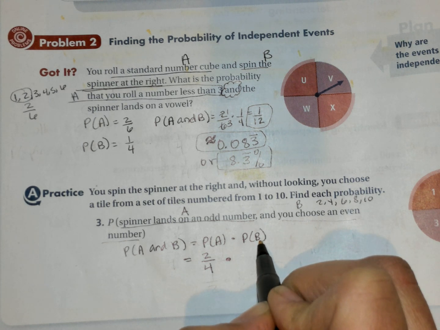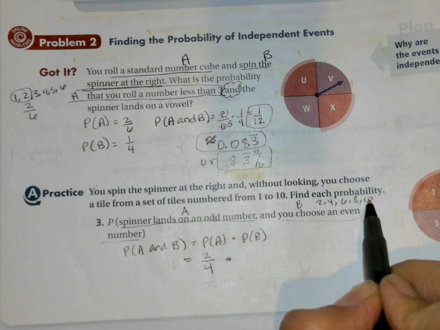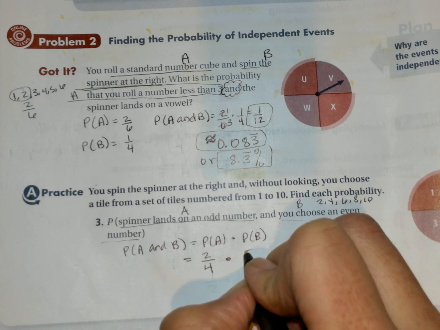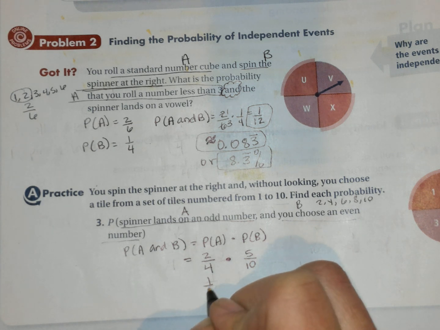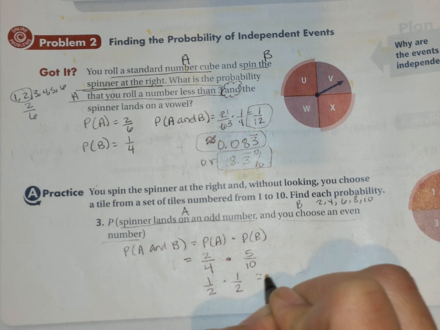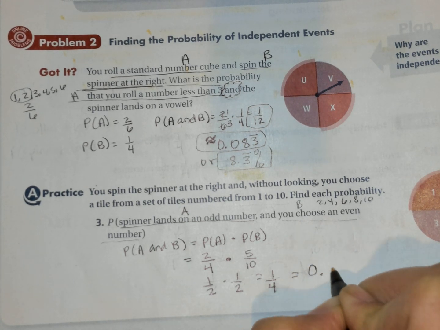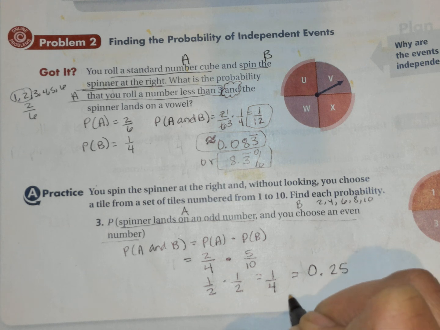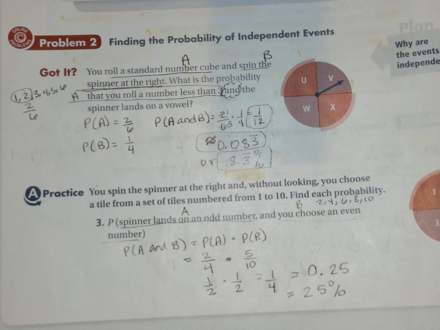And then probability of event B, even numbers from 1 to 10. So there are 1, 2, 3, 4, 5, 5 out of 10. And actually both of those reduce to 1/2. So it's pretty easy to just reduce them both to 1/2 and multiply straight across and get 1/4. You can divide it in a calculator, or maybe you know that that is 0.25, or you could change that to be a percentage and it's 25%. Okay.